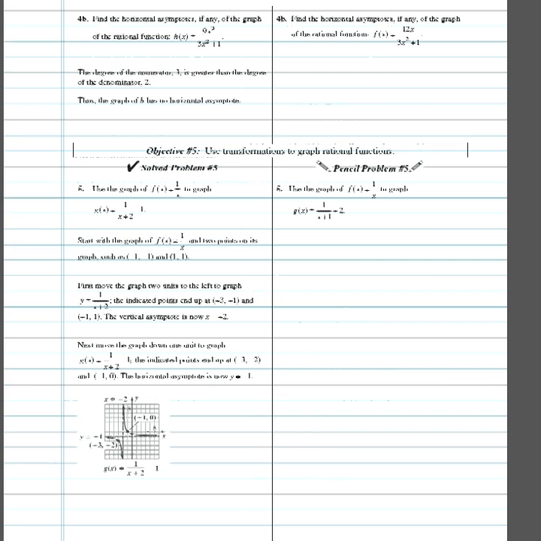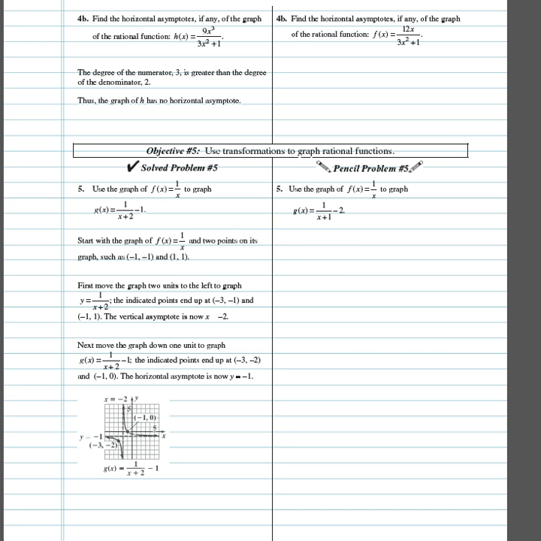Find the horizontal asymptotes, if any, of the graph of the rational function. Again, the step to finding the horizontal asymptote is looking at the degrees. The degree of the numerator is 1, and the degree of the denominator is 2. So the degree of the numerator is less than the degree of the denominator, and the horizontal asymptote is y equals 0.